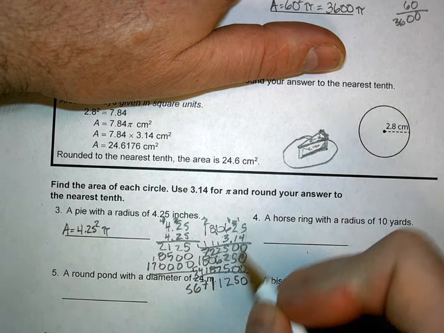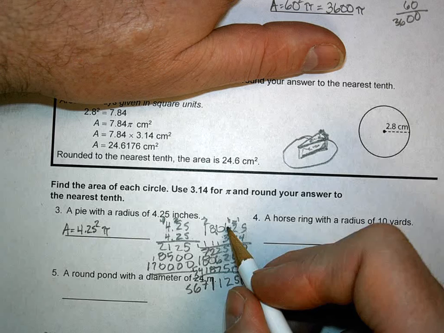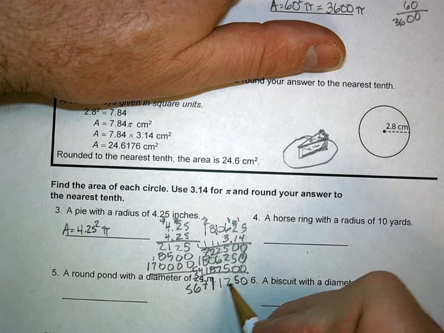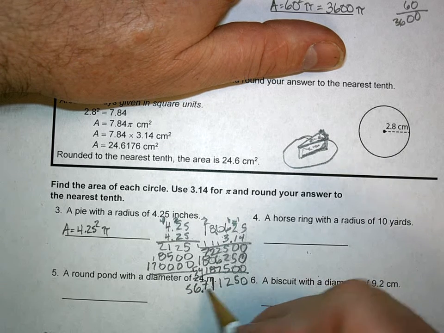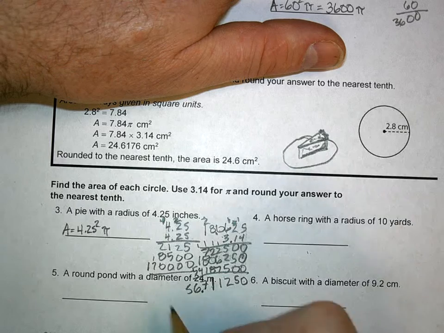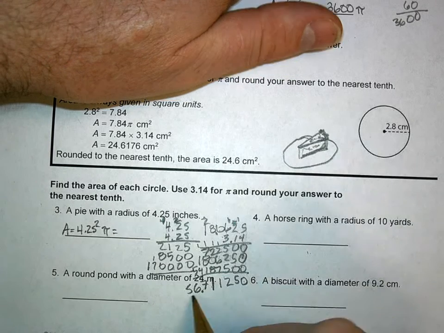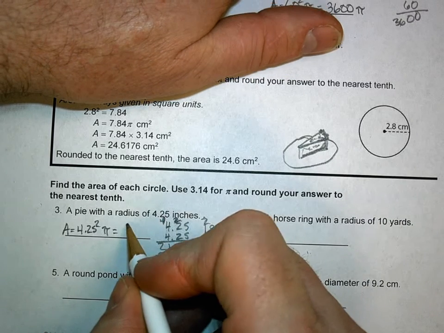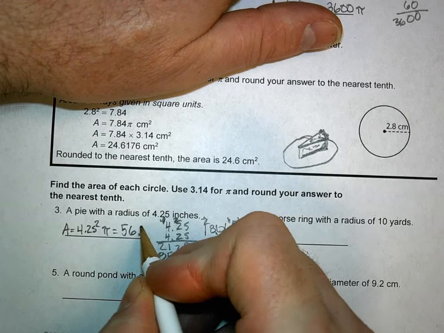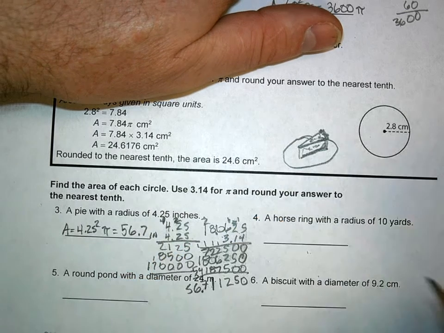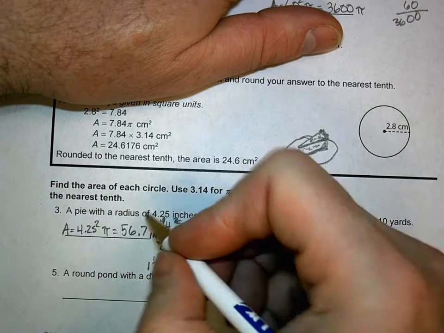6 and 5. I've got 1, 2, 3, 4, 5, 6 decimal places. I am rounding to the nearest tenth. So what I've got here is 56.7. 56.7 inches. That's my area, and it'll be squared.